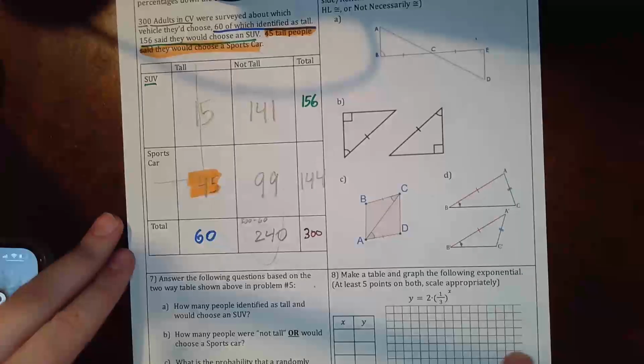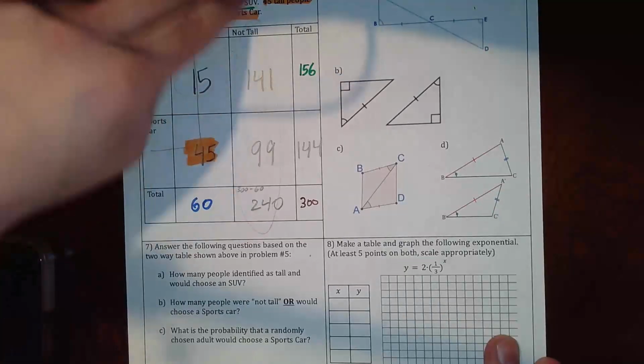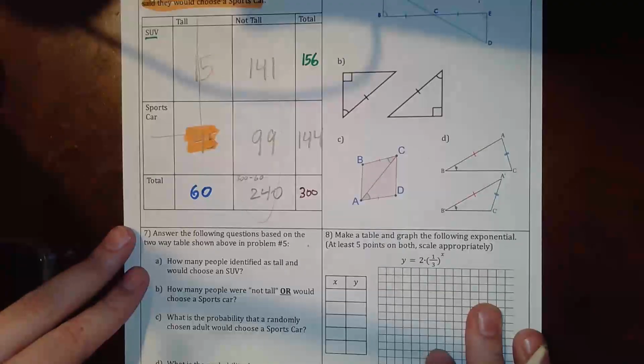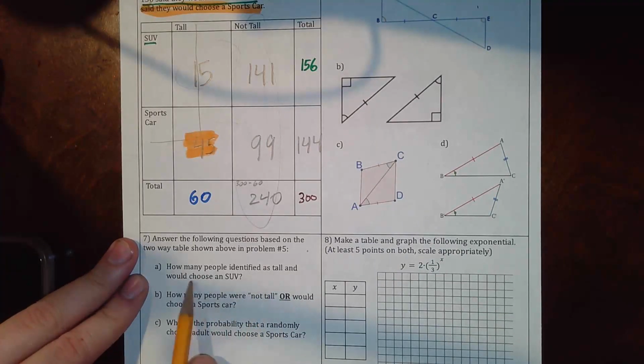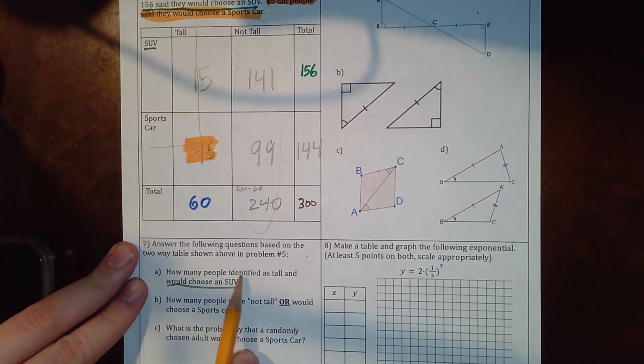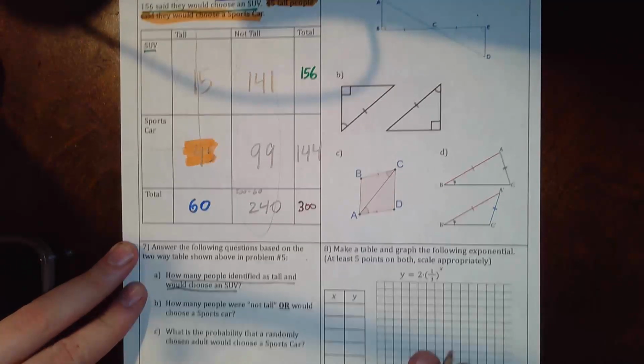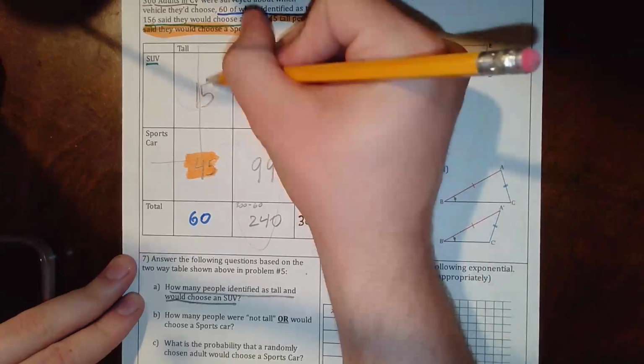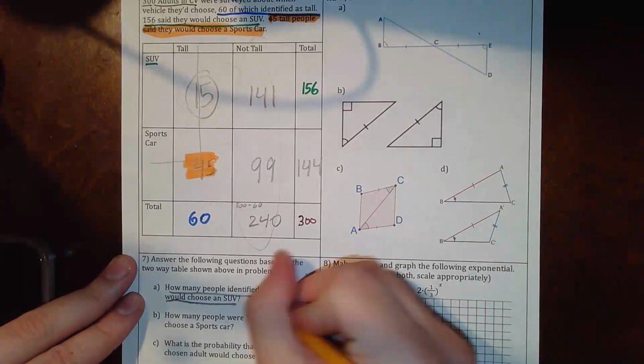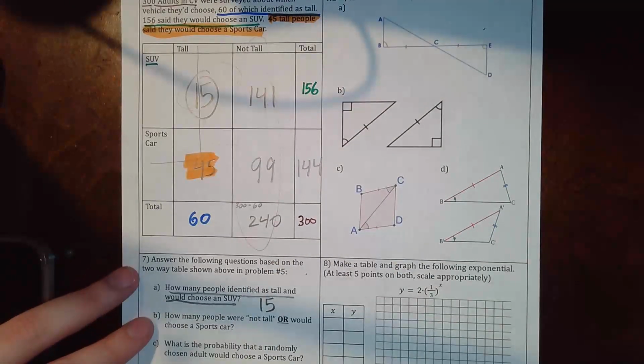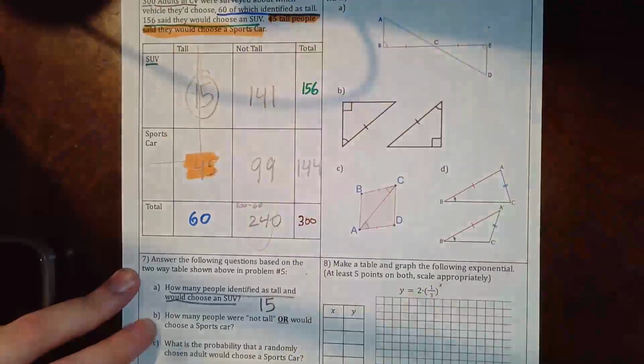Okay, now based on these numbers, we need to go ahead and answer a few problems. It says, how many people identified as tall and would choose an SUV? Tall and SUV, looks like there's 15 people. Where tall crosses SUV.